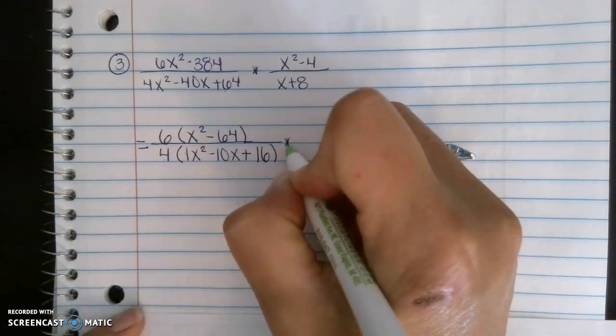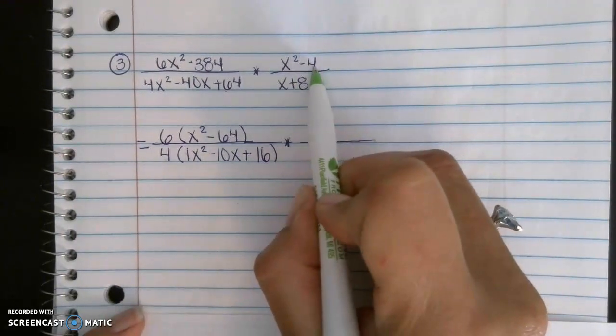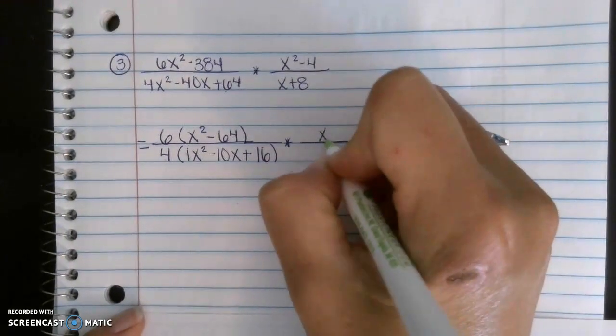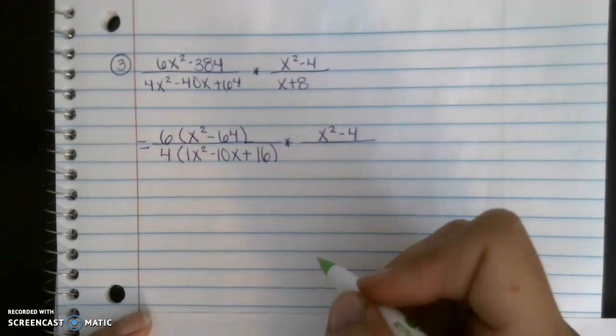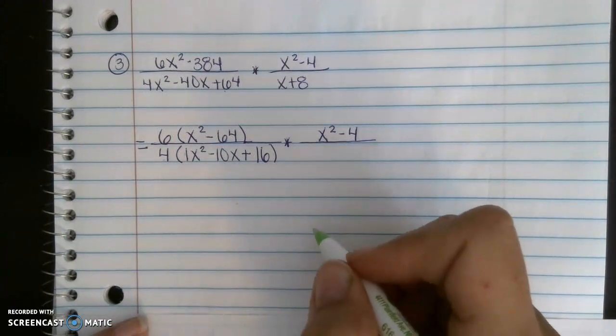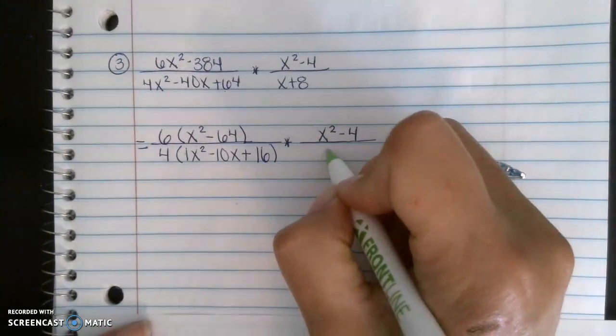All right, now we're multiplying here. Again, I want to focus on my GCFs. Do I have a greatest common factor here? Nope. So x squared minus 4, I can go ahead and leave that alone for now. Again, I'm just focusing on if I have a GCF. And then same thing, x plus 8. I don't have a GCF there.